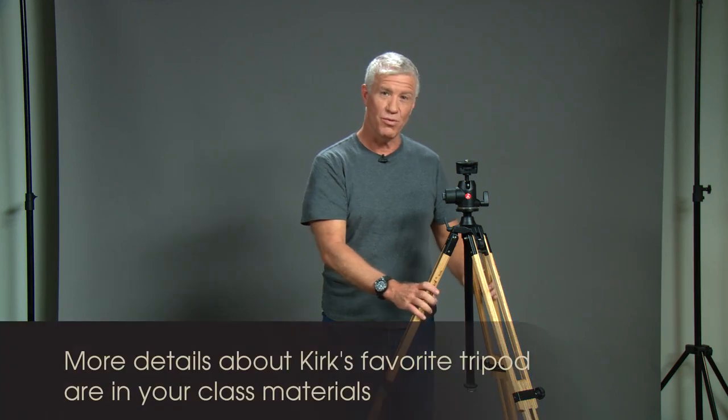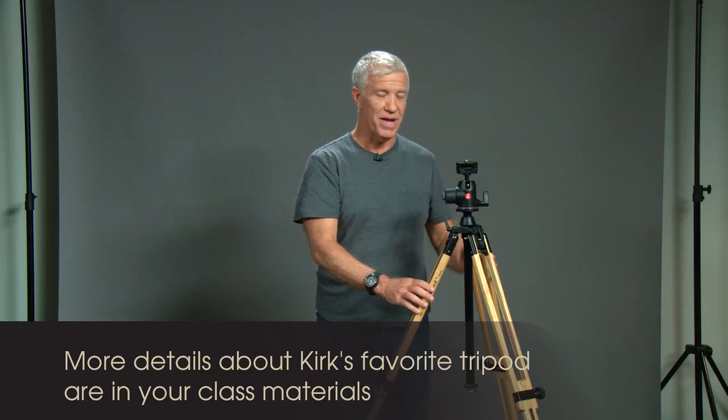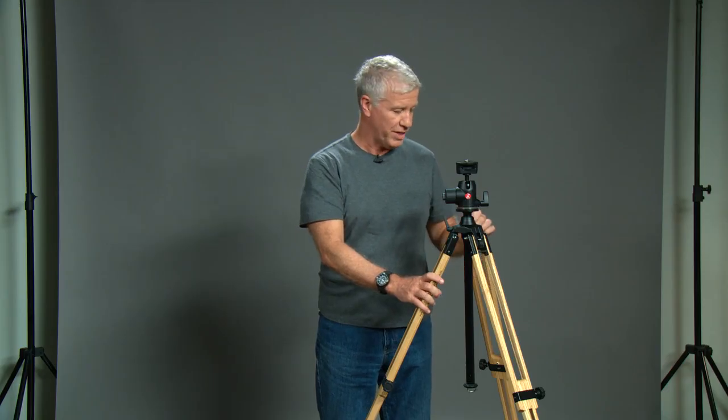I can grab it in full sun and walk off over the mountains with it and not burn my hands. I like the feel of wood. It's very organic. It's also very good at resisting vibration. So a wood tripod might not be for you, but I think wood tripods are really kind of a neat tool.